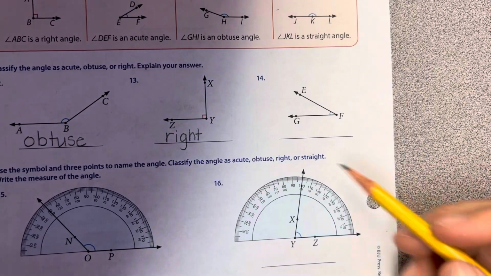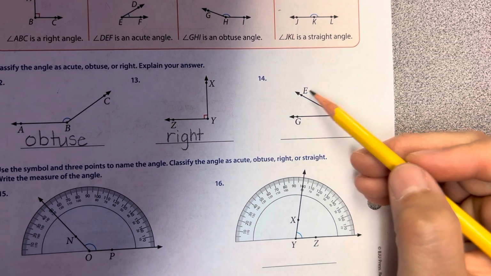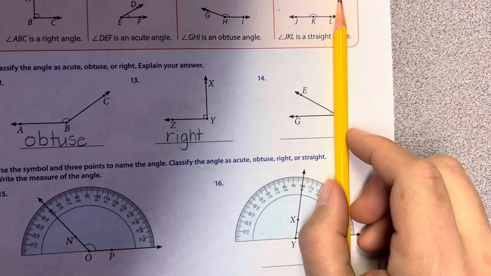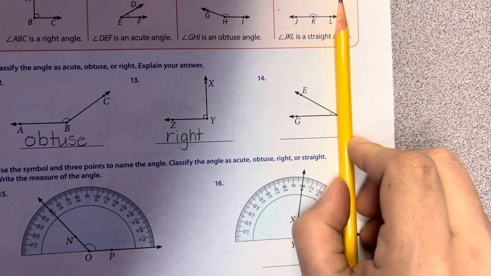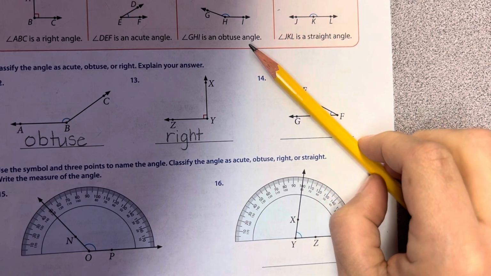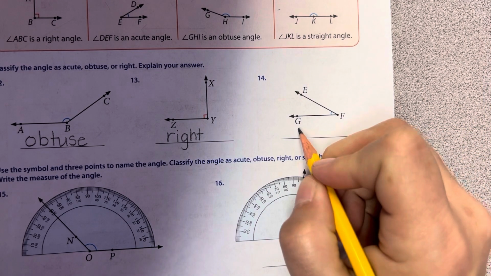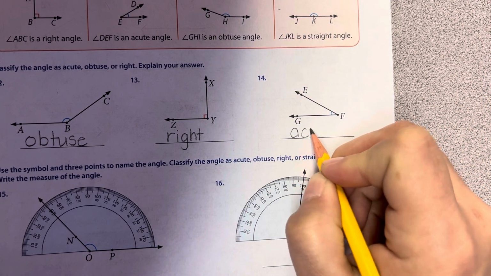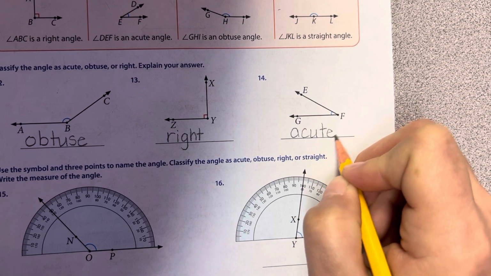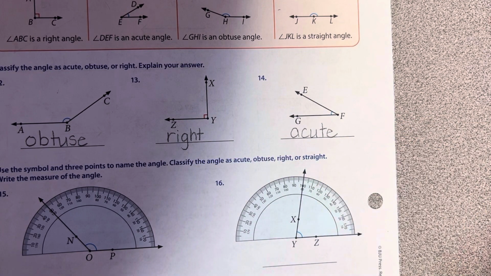Then for number 14, we see that this angle is very small. We know that if it was going straight up like this, it would be a right angle, but it's much smaller, not as wide as an obtuse angle. It is an acute angle. It measures less than 90 degrees.